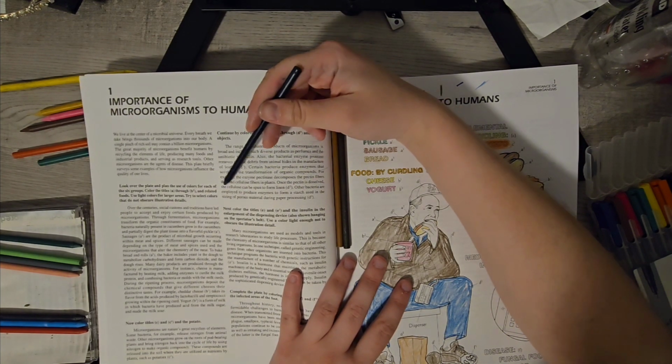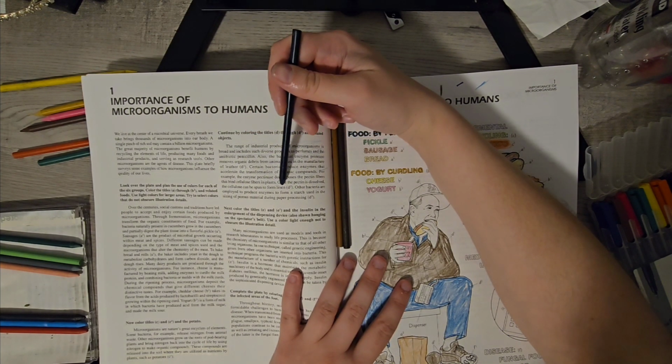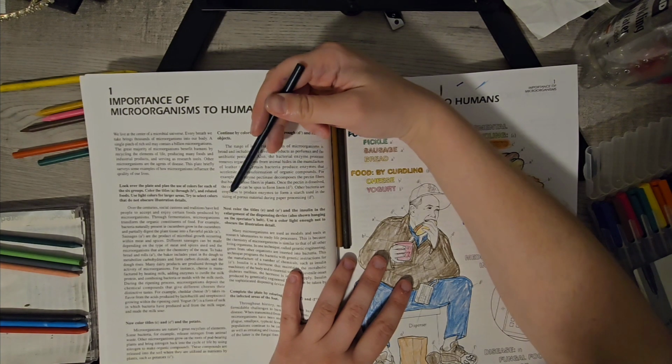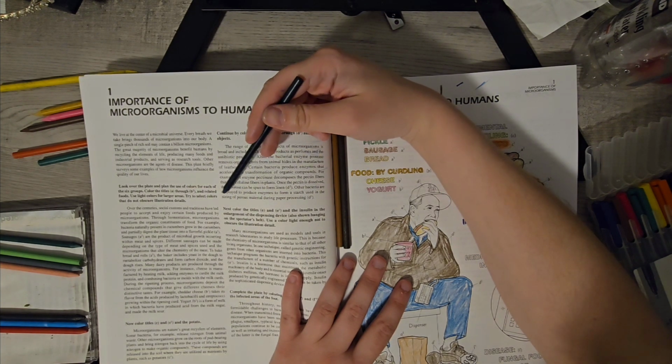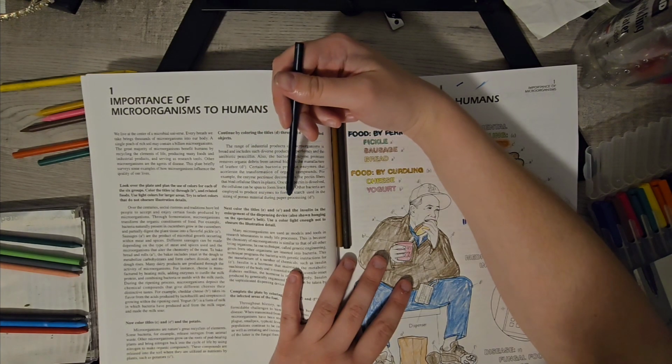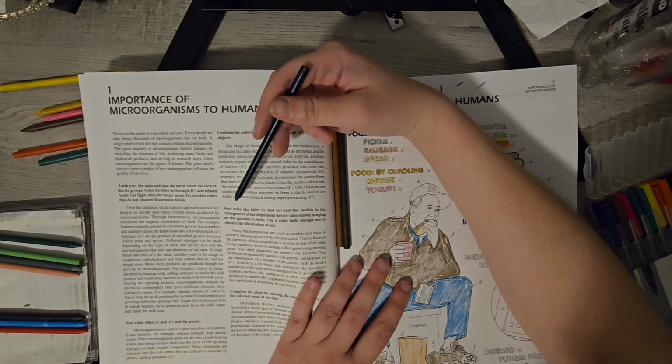Once the pectin is dissolved, the cellulose can be spun to form linen. Other bacteria are employed to produce enzymes to form a starch used in the sizing of porous material during paper processing.